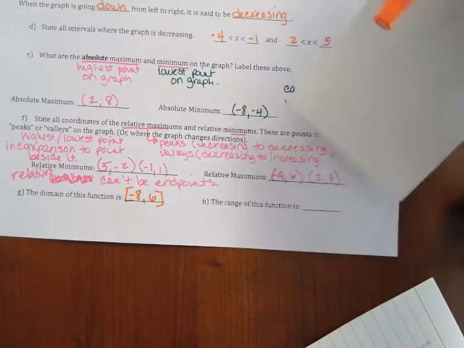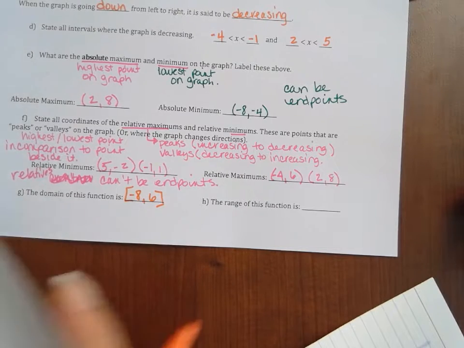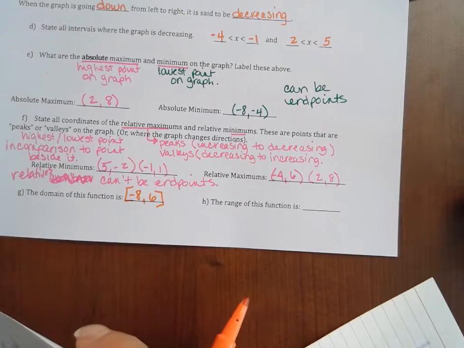Somebody answer that for me. How do you tell if it's included or not included? If the dot's open, then it's not included, and if the dot is closed, then it is included.